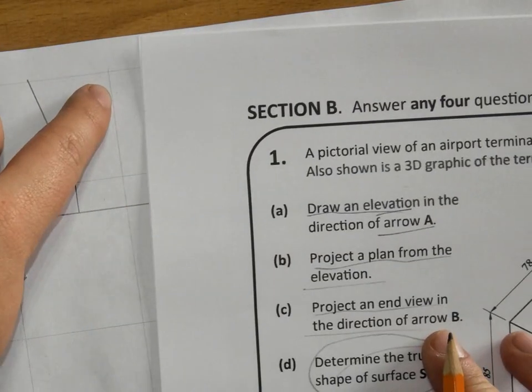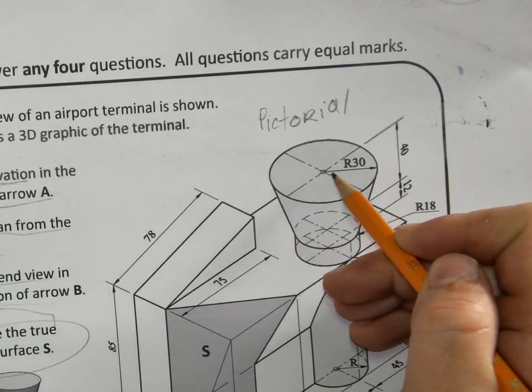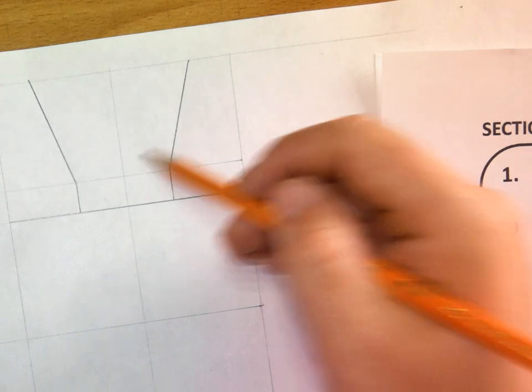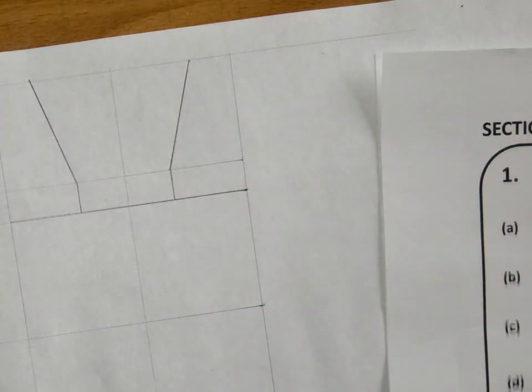So I went 30 to the left and 30 to the right of the center line. This center line here is in 45 from the right hand side.